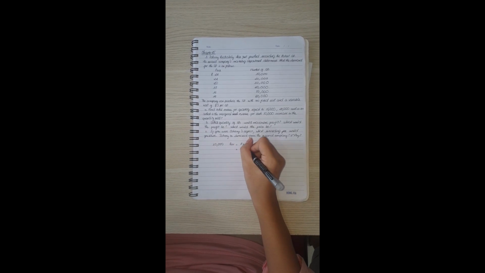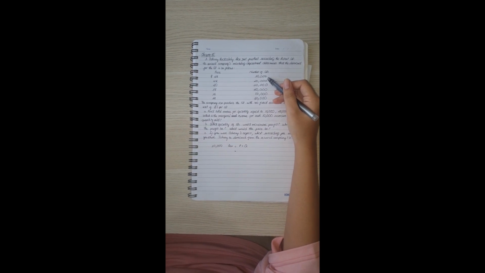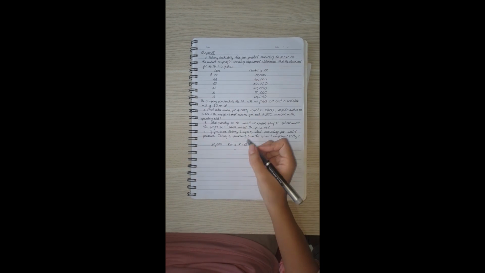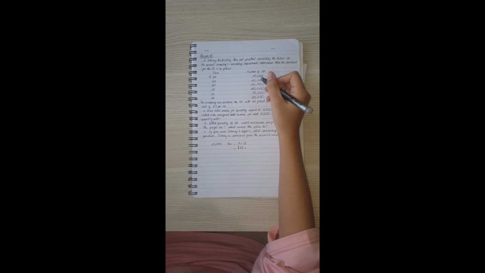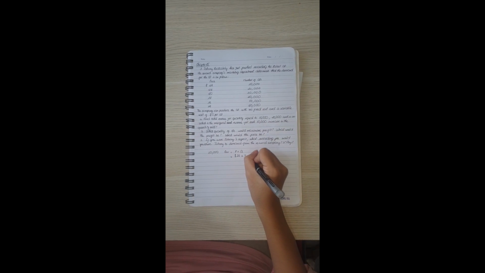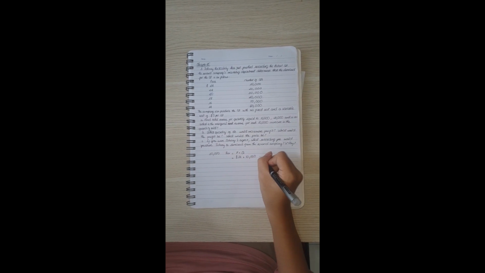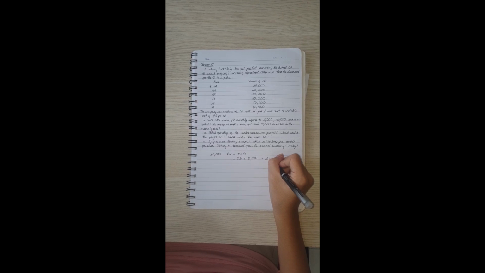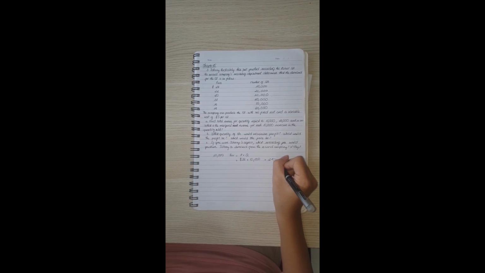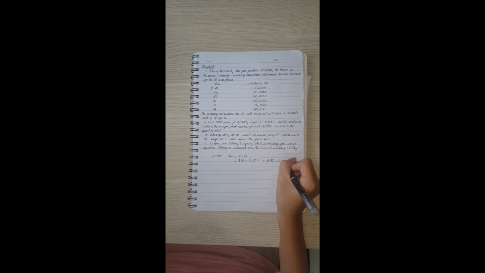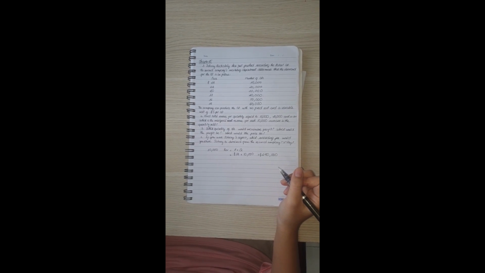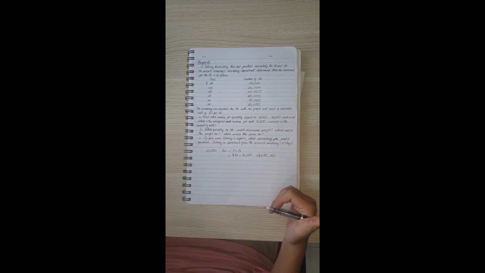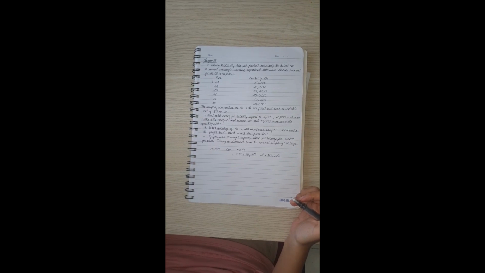Here the price is $24 and the quantity is 10,000, which is equal to $240,000. And for below we do the same thing with this equation.